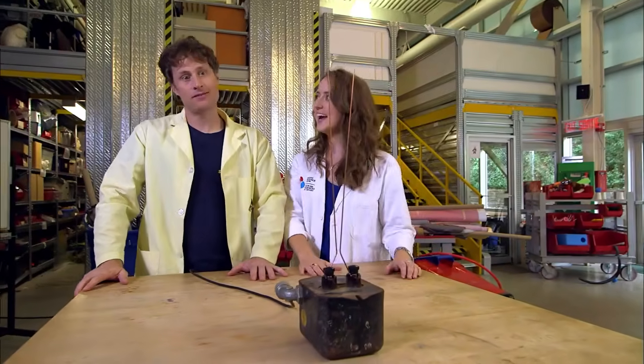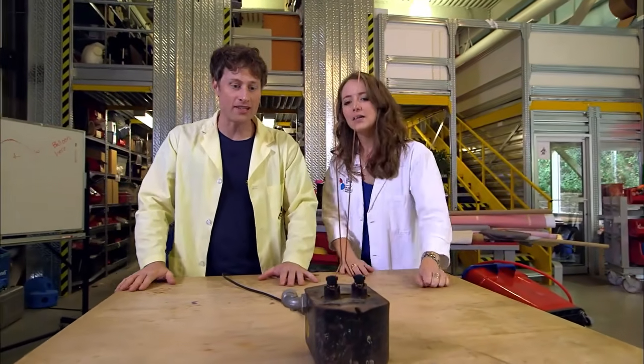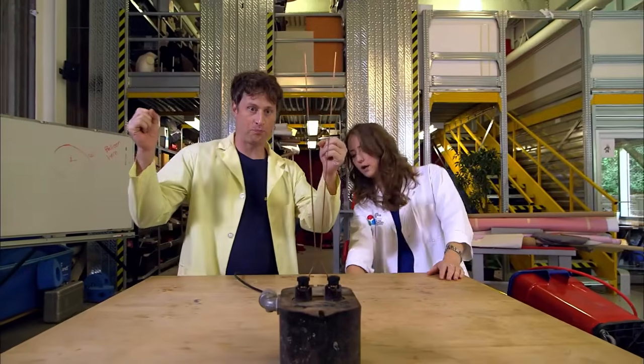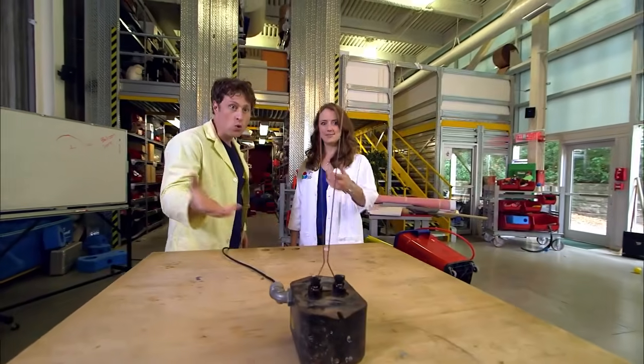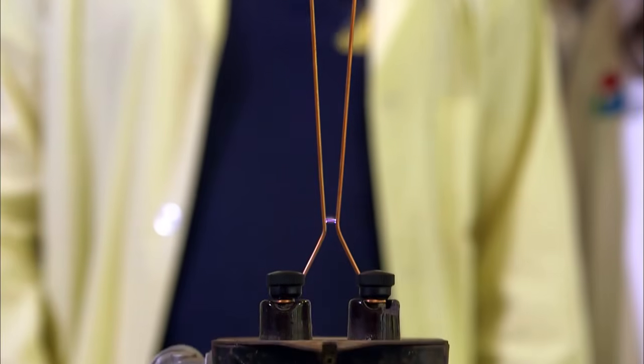Oh, so this is another way to make lightning. Yes. Lightning? We're gonna see, yeah. Let's do it. All right. How do we get it to go? All right, so we want to turn it on. Behold! Oh, turn it on. Go! Oh. Ooh, look at that!